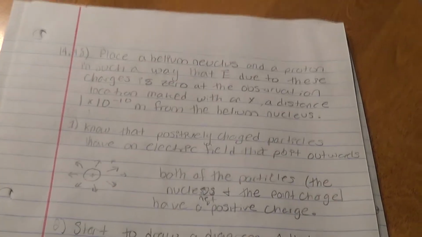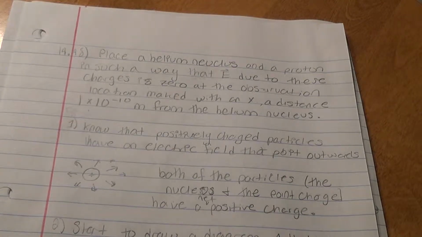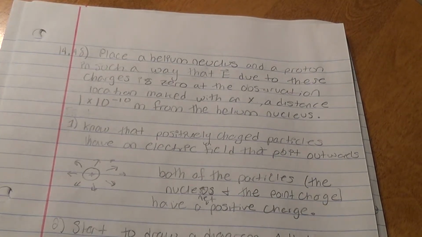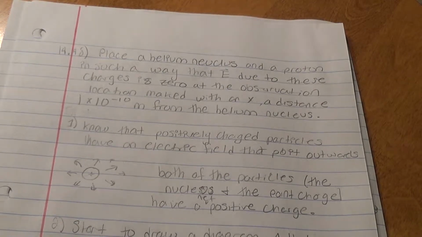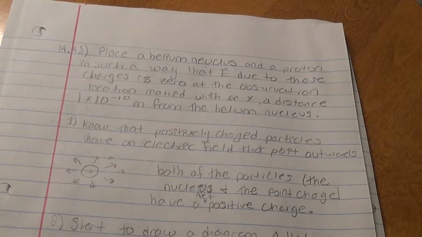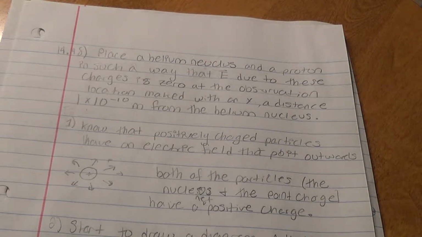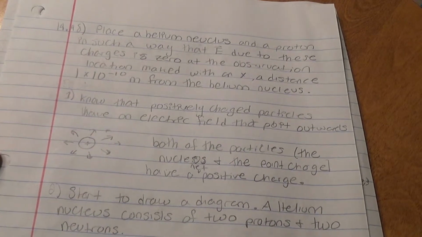In this question, we have to place a helium nucleus and a proton, and eventually in the second part an electron, in such a way that the net electric field due to both of these charges is 0 at an observation location marked with an X. We know that the distance between the helium nucleus and the observation location is 1 times 10 to the minus 10 meters.